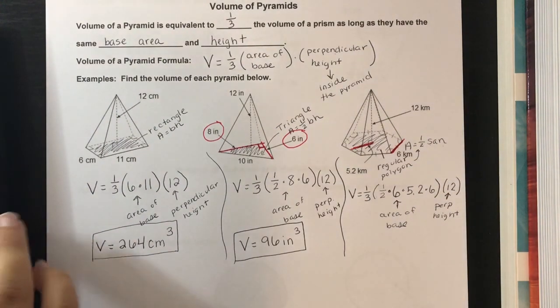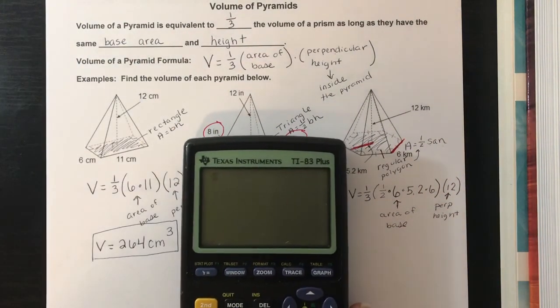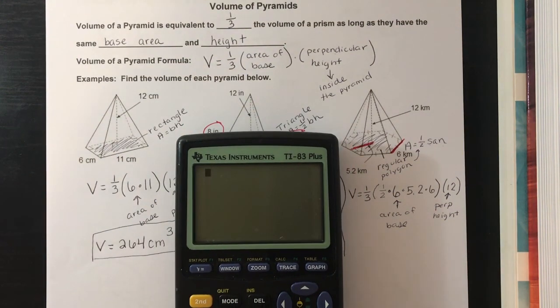So let's type this one in the calculator as well and show how to do that. I'll type in again 1/3 in parentheses, 1 divided by 3. Now the area of the base, 0.5 or half, times 6 times 5.2 times 6, multiplied by the perpendicular height, which was 12. When I hit enter, I got 374.4.